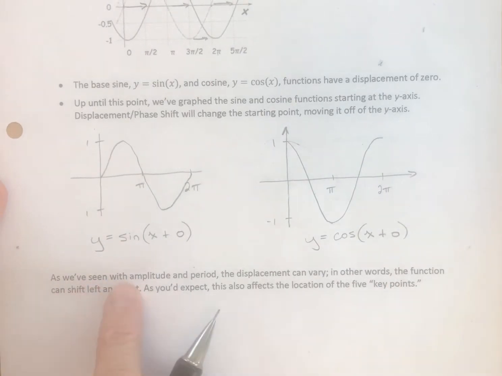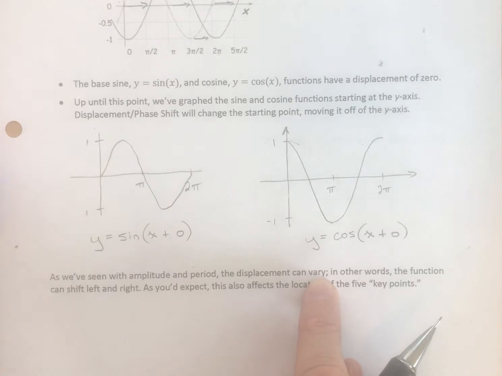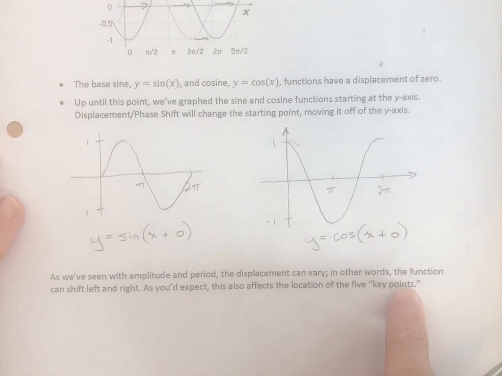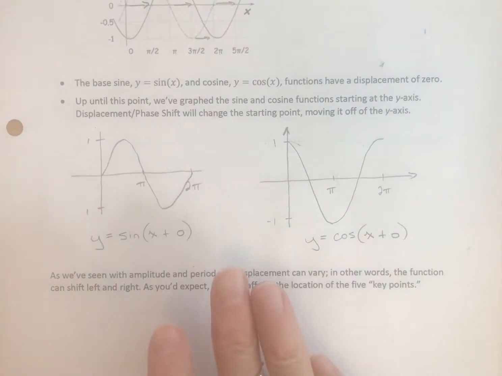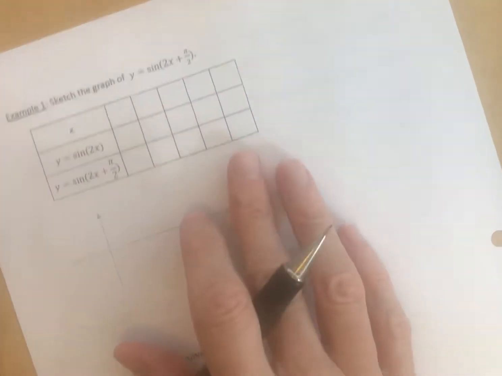Okay, as we've seen with amplitude and period, the displacement can vary. In other words, the function can shift left and right. As you'd expect, this also affects the location of the 5 key points. All right, let's do some examples.